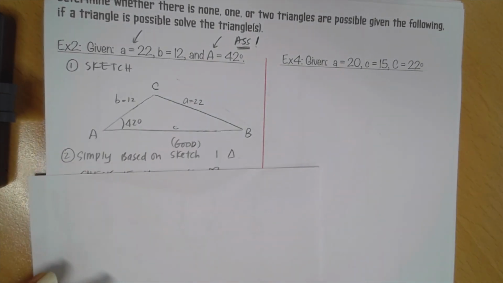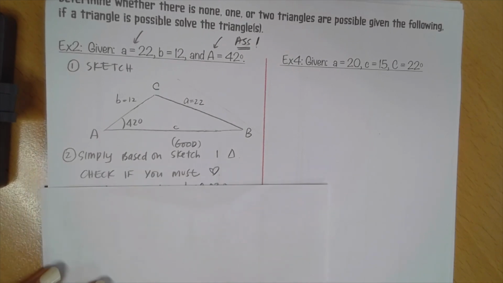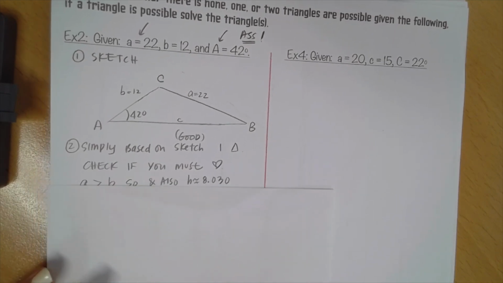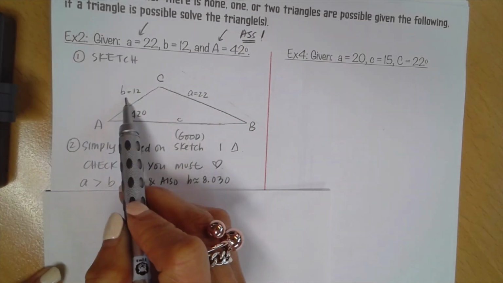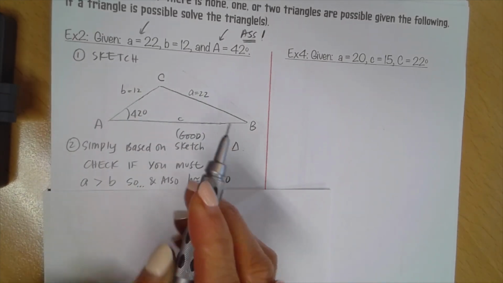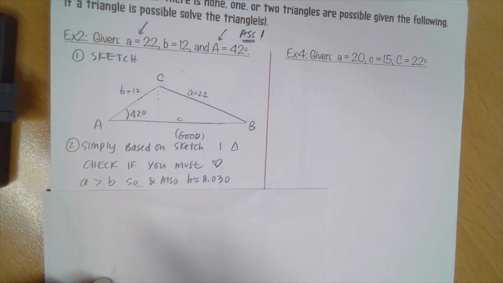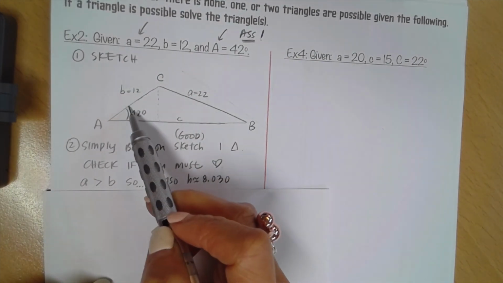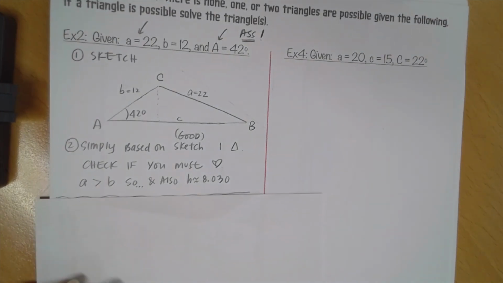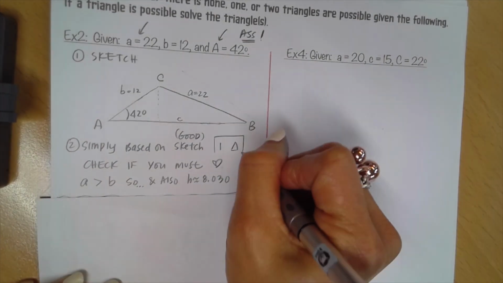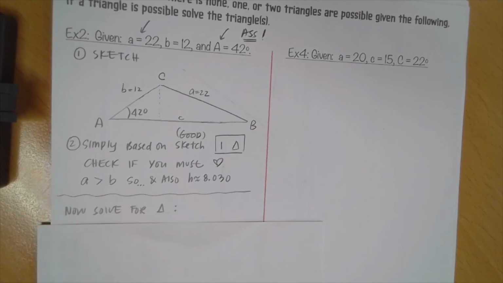So based on this good sketch, it looks like it could be one triangle. You could check if you must, so I checked it for you. But we already know that this side is longer than the height here, right? It's obviously longer than this, but we must be sure that it's longer than this side here. And we know that it's actually one triangle. So one triangle is our conclusion. So we're going to solve for that one triangle.